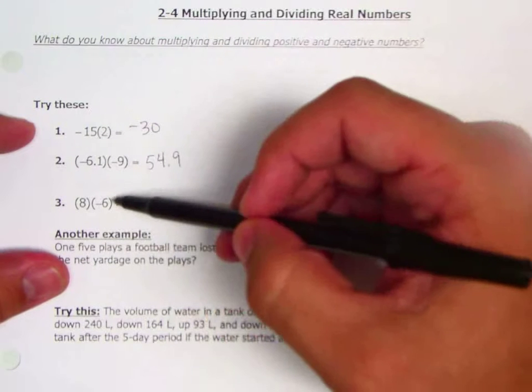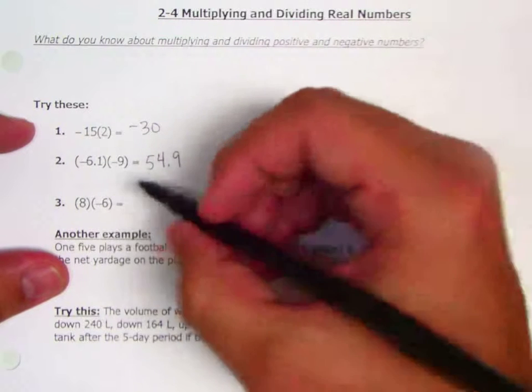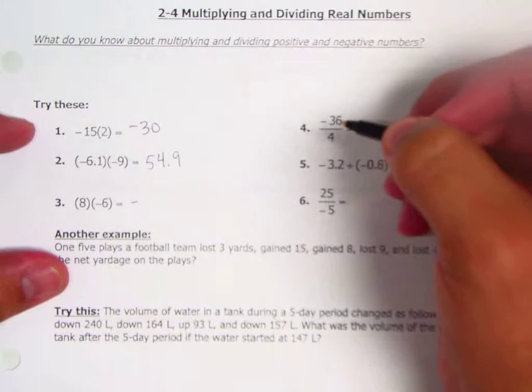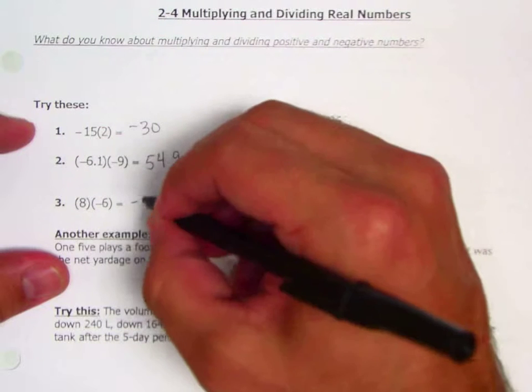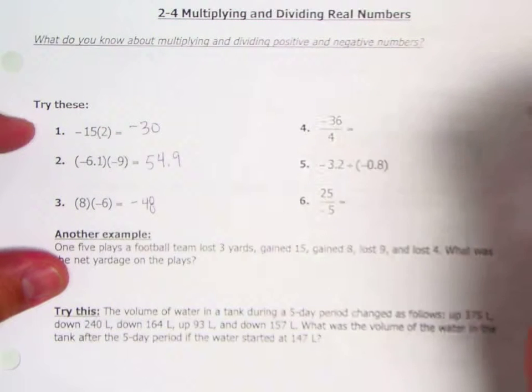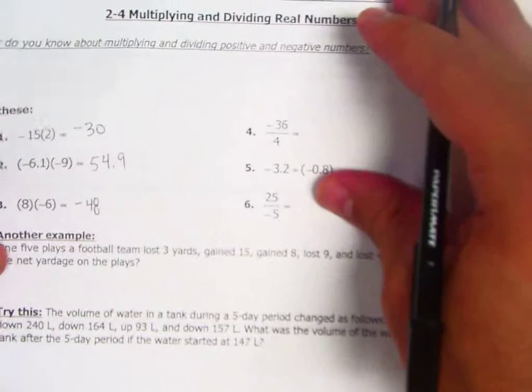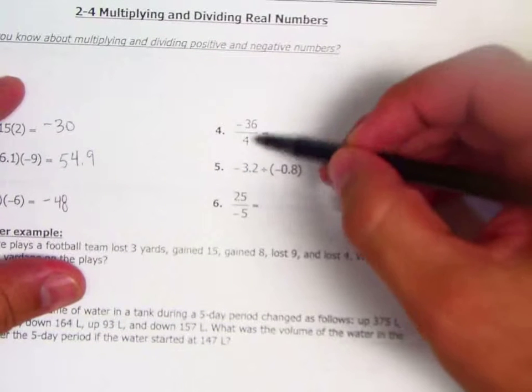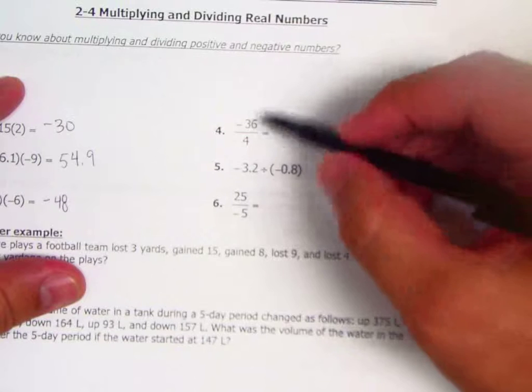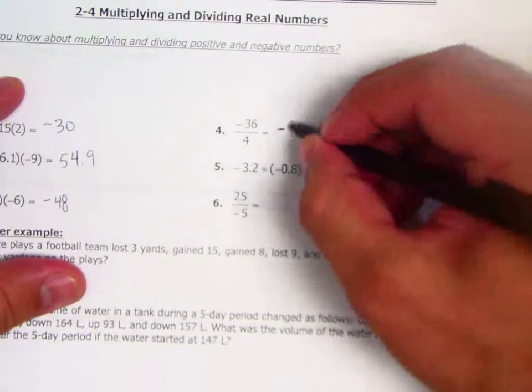Now, here, different signs, so I know it's going to be negative. If you want, just put the negative there. And then 8 times 6 is 48. Okay, going over here. Negative 36 divided by 4, different sign, so I know it's going to be negative, and it's negative 9.